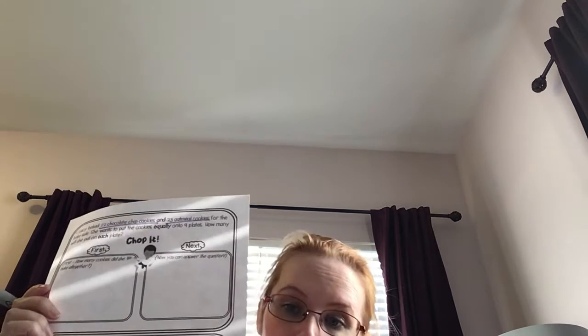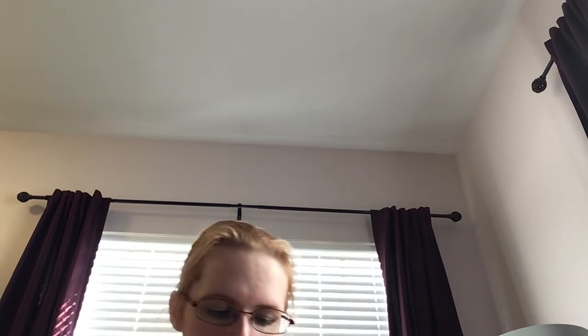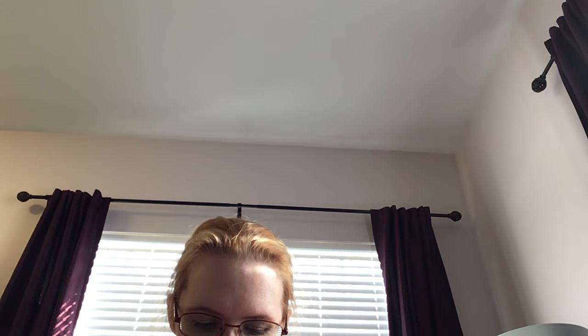So I'm going to use my number bonds for this. So we had 22 chocolate chip. So I'm going to write CC for chocolate chip. And then I'm going to do a number bond with 22. And I'm going to show you how. Here's my number bond with the big number for chocolate chip. And I'm going to draw 20 and then a 2. Because 20 plus 2 equals 22.